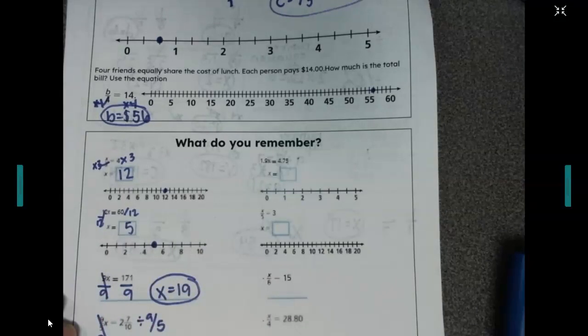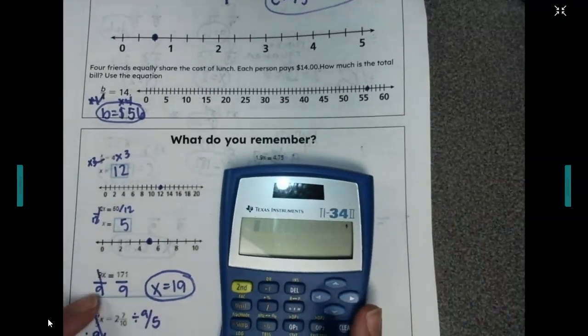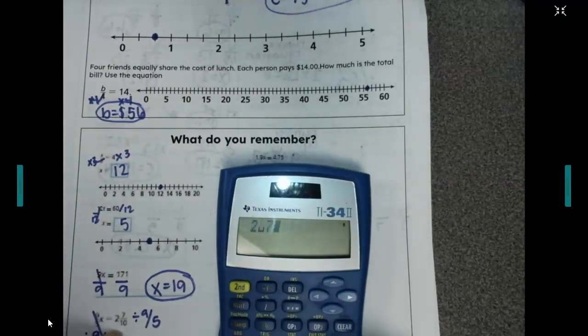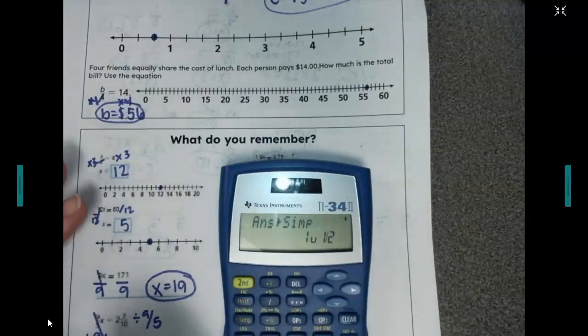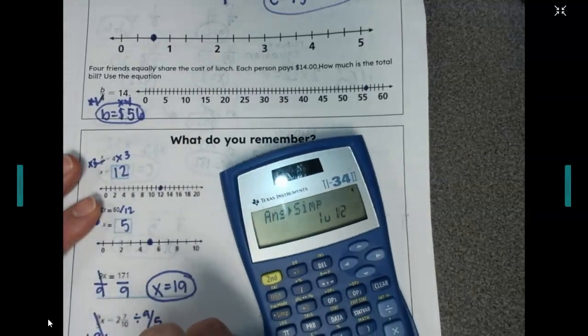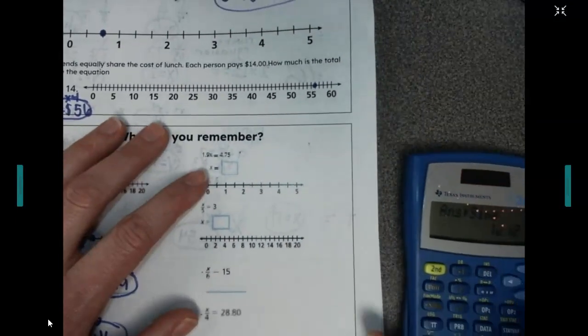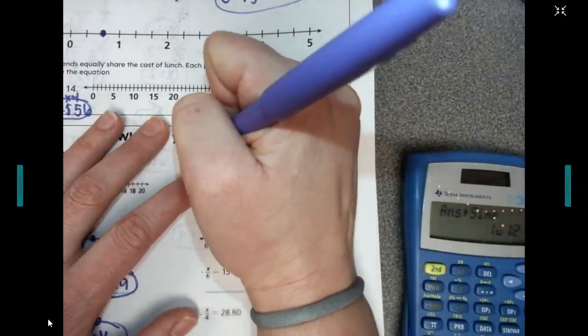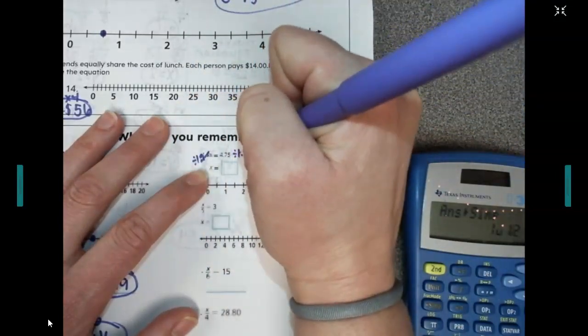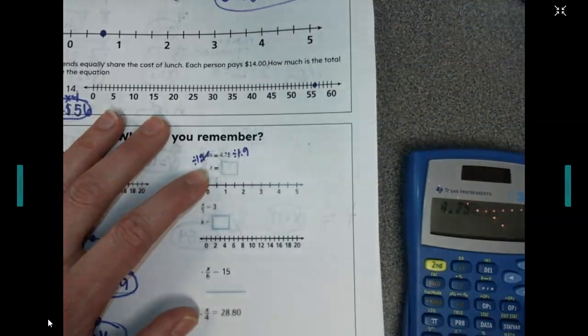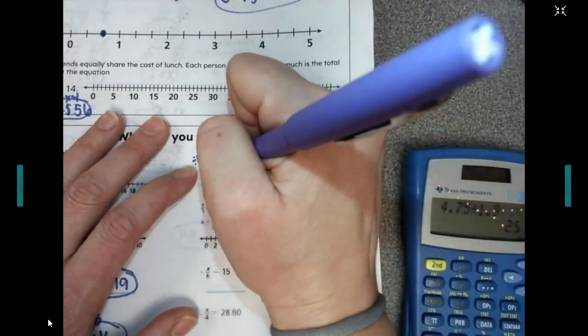So let's take a look at what that looks like in our calculator. I have 2 7/10 divided by 9/5. I'm going to hit simp, and simp again, and again. We get 1 1/2. So x equals 1 1/2. Right there. Our last question: the opposite of multiplying by 1.9 is dividing by 1.9. So 4.75 divided by 1.9, I got 2.5.